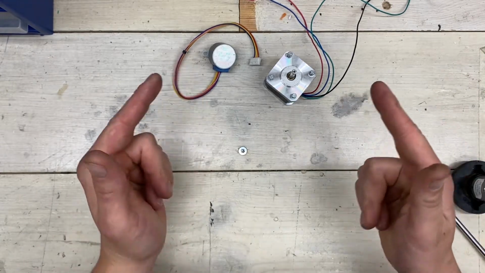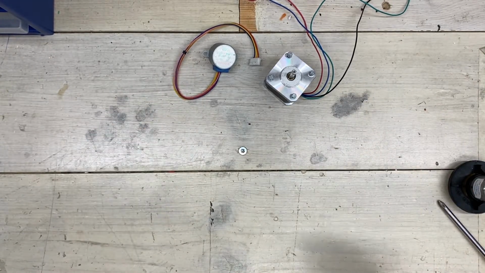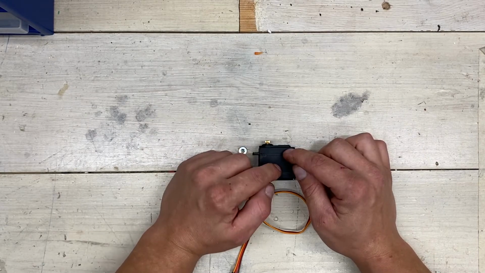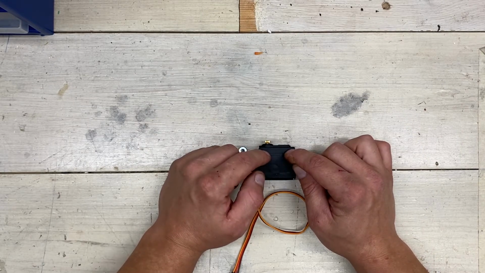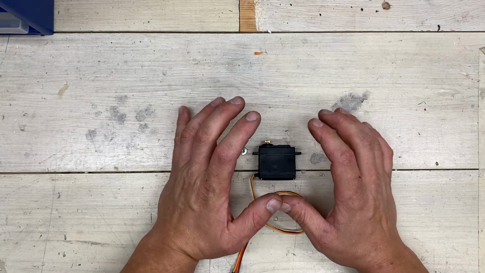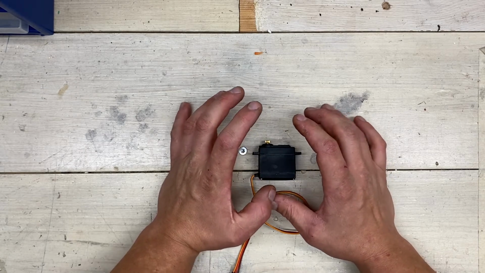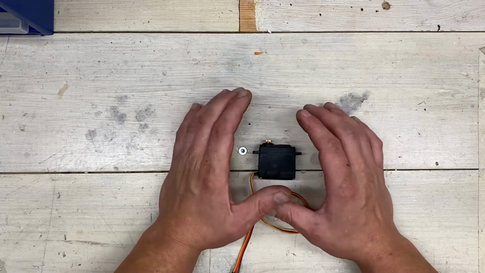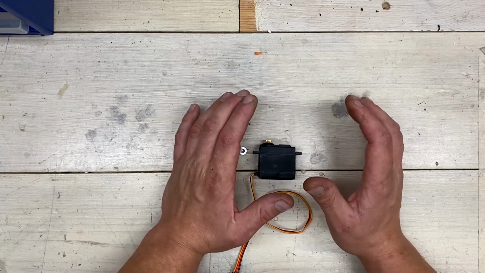Now let's increase the complexity again and talk about servos. This is a common RC servo, and inside here we have a DC motor, we have a gearbox, and we also have the most important thing that actually turns this into a servo, and that is a feedback circuit. So let me just go into control theory really quickly here.